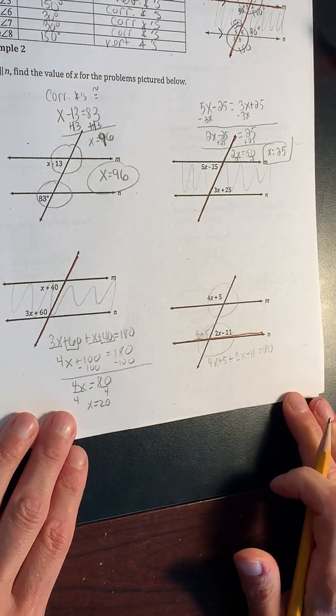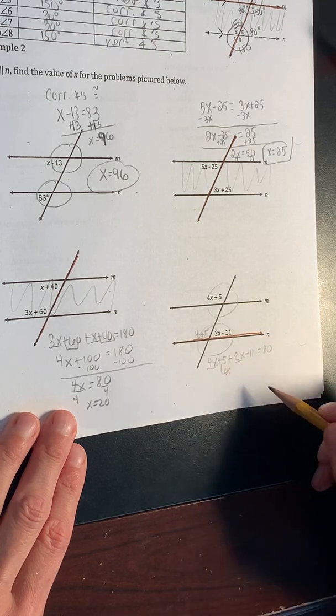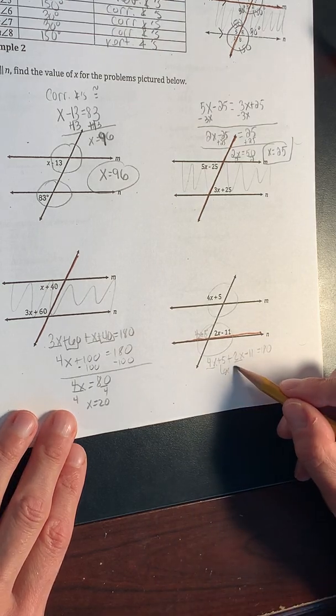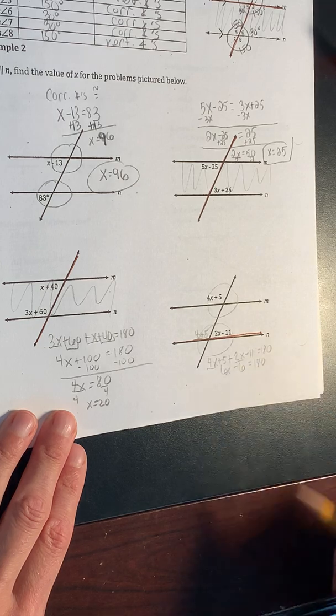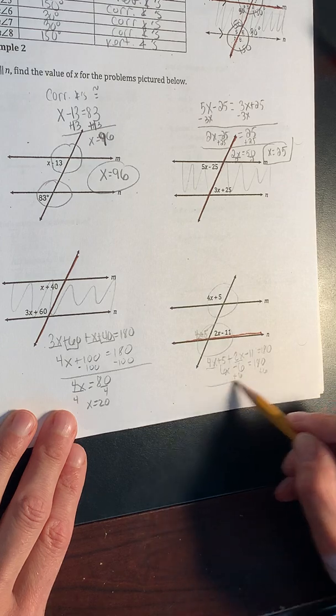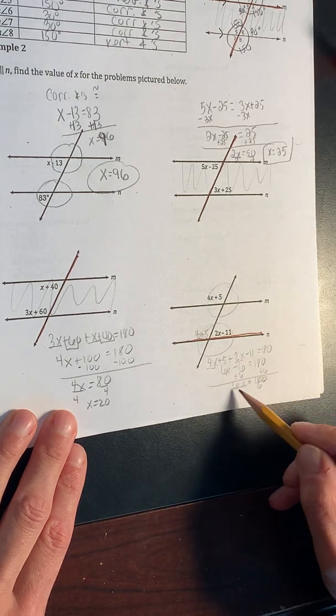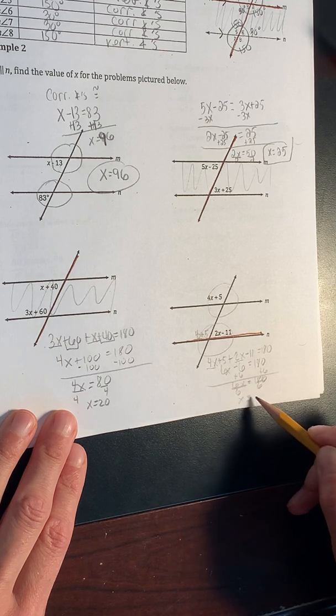Let's combine like terms on the left-hand side first. 4x and 2x is 6x. 5 minus 11 is negative 6. Now we're solving for x, so we're going to add 6 to both sides. 6x equals 186. I'm going to divide by 6. And x is equal to 31.